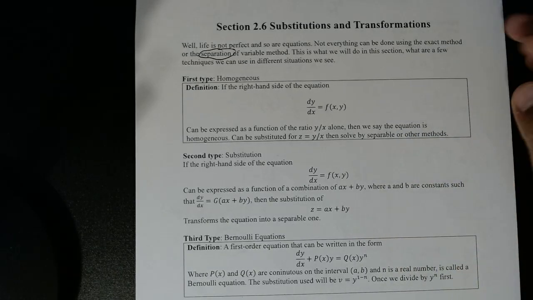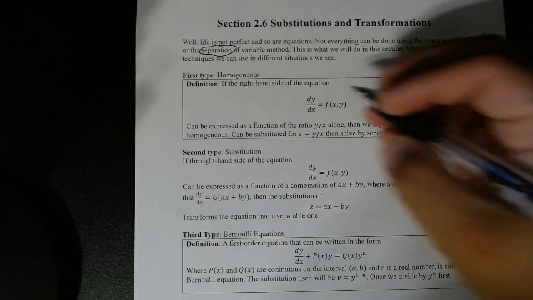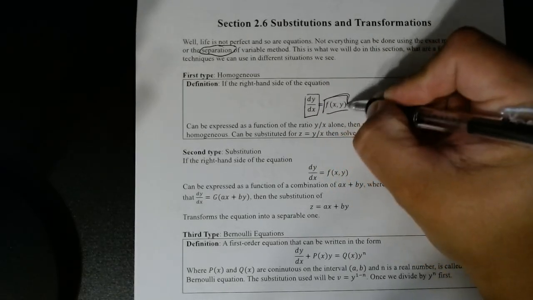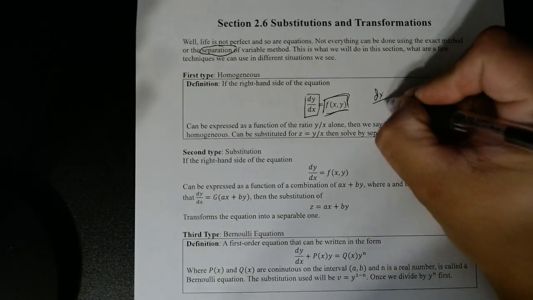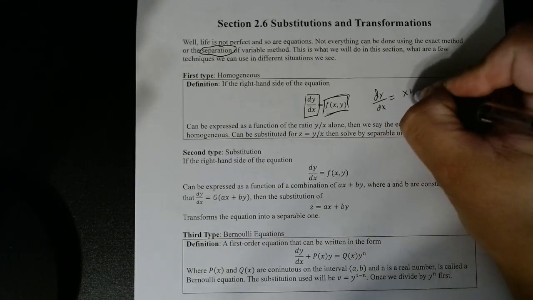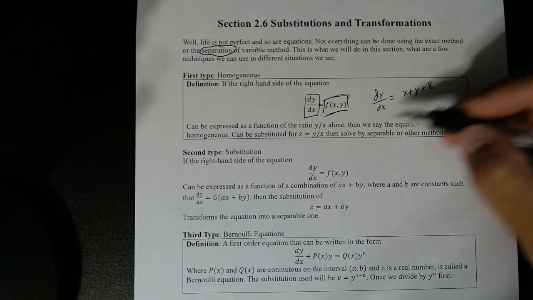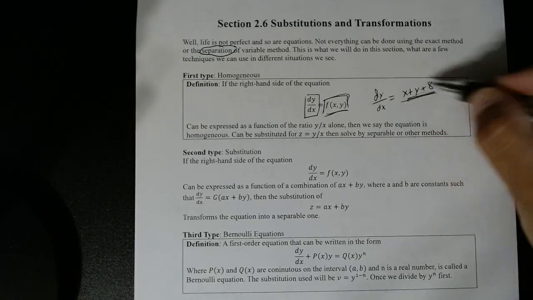But for now, let's write down what these types are. The first type is called a homogeneous one. It is given when the right side is equal to dy/dx, and the other side is just in terms of a function of x and y. An example will look like something like that, where dy/dx equals a function just in terms of x and y on the other side.